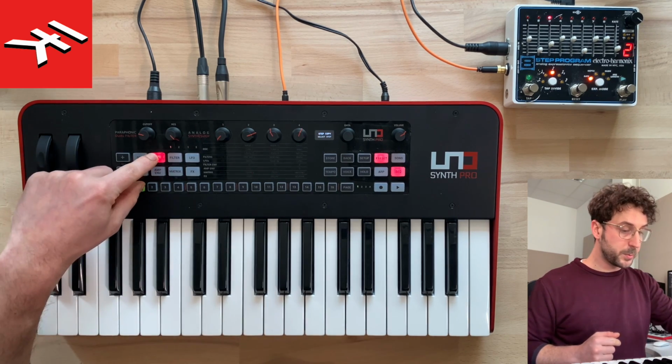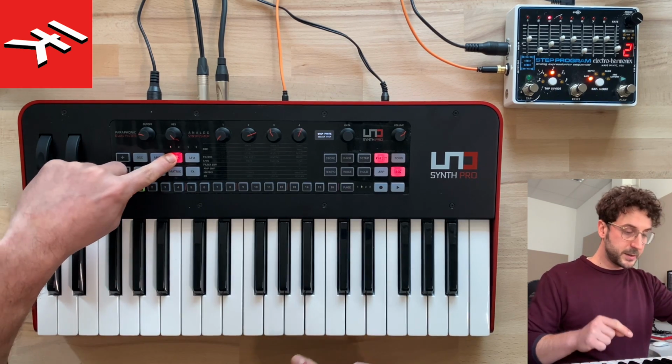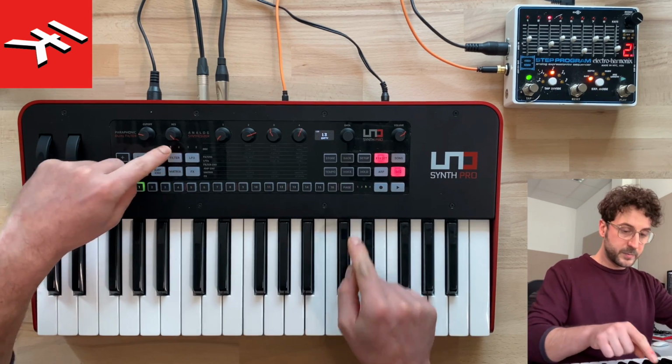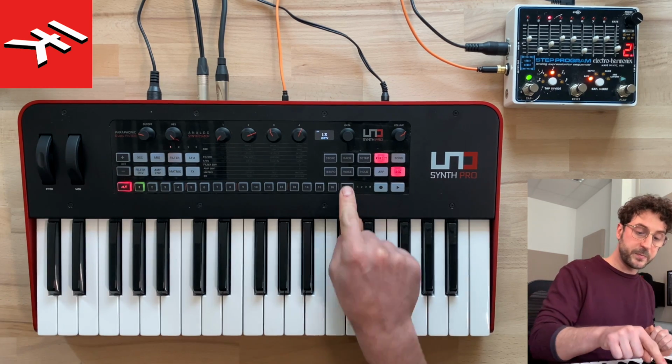Now I'm gonna copy the step, and then paste it in the other slots, in the other steps on the other pages.